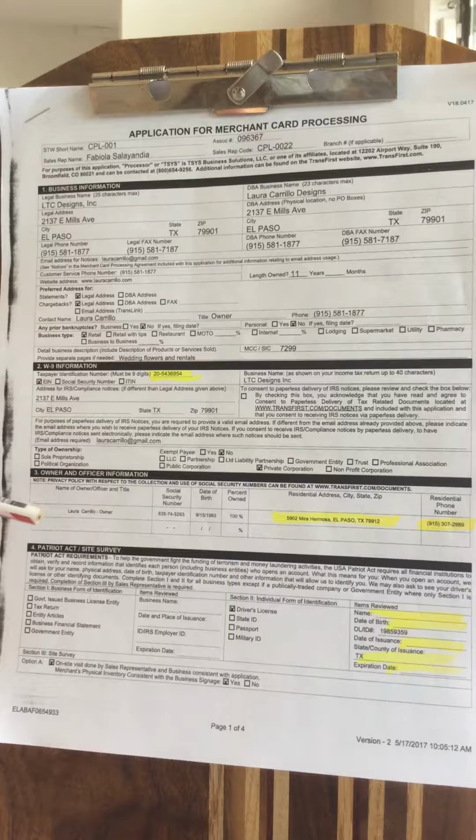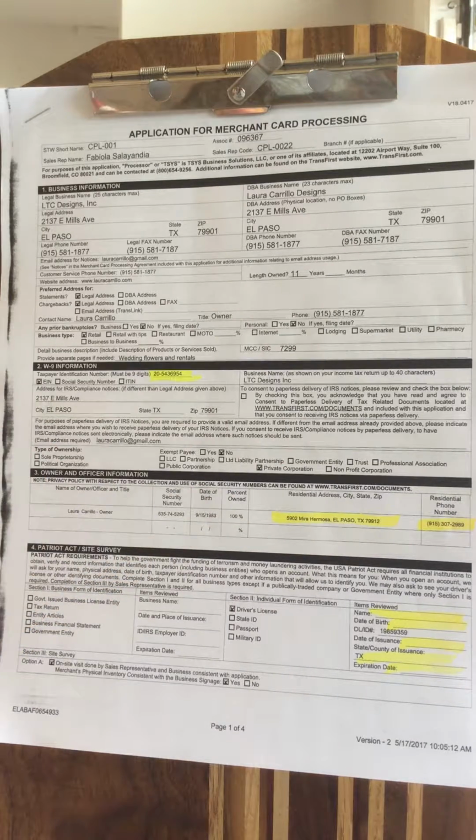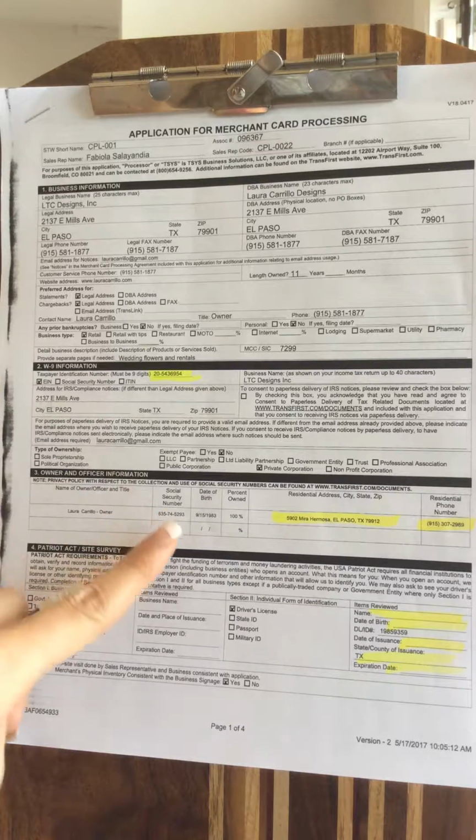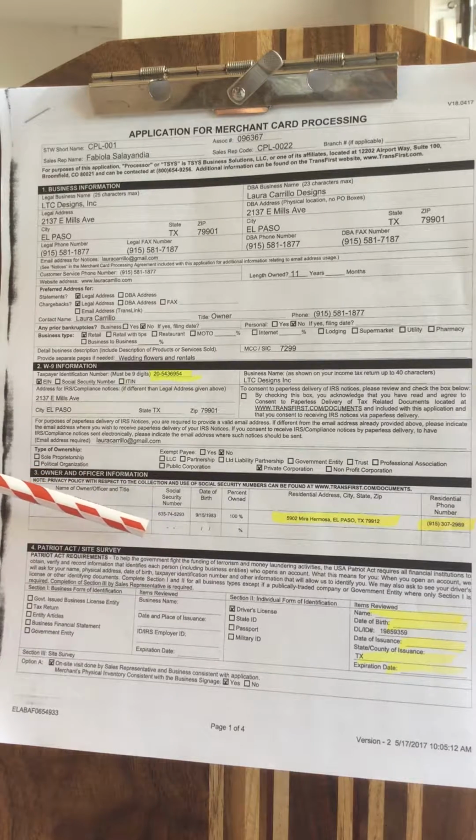We're going to want their complete name here, their title, their social security, their date of birth, the percent that they own, their residential address, city, state, and zip, and their residential phone number, or cell phone would be preferable. I've had a couple of merchants who don't want to provide their social security. Some people have had bad experiences, and maybe they got their information or their identity stolen, and they don't want to provide their social.